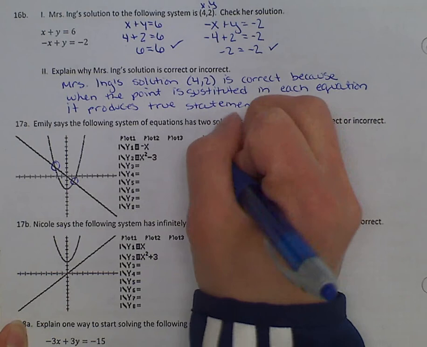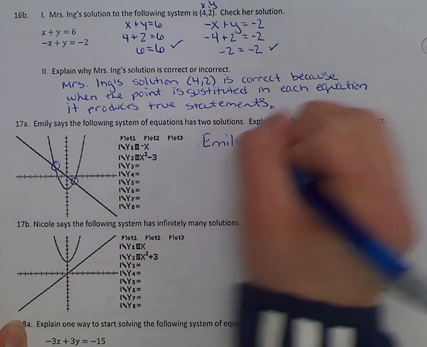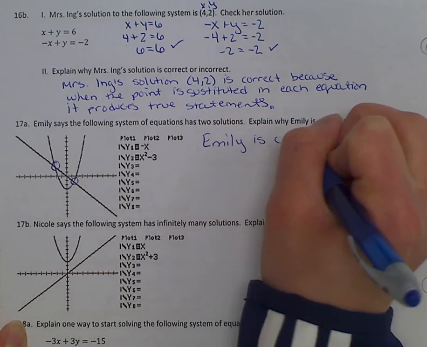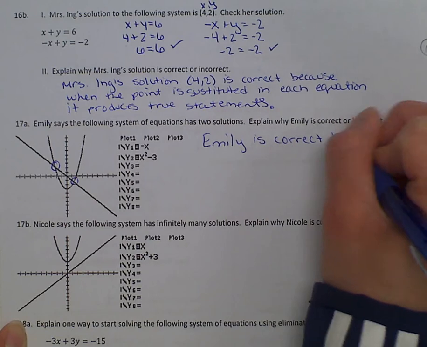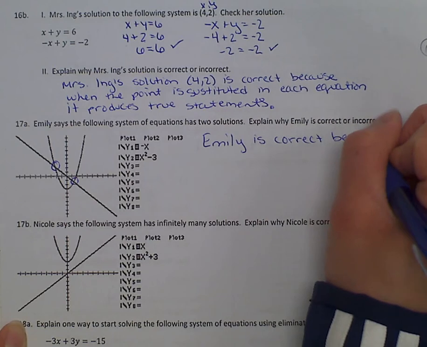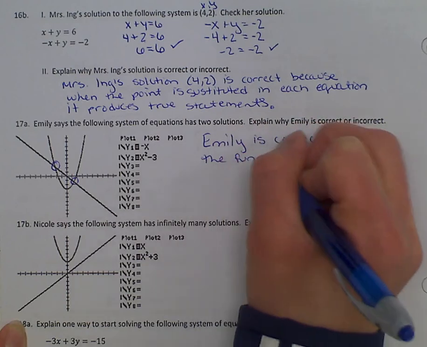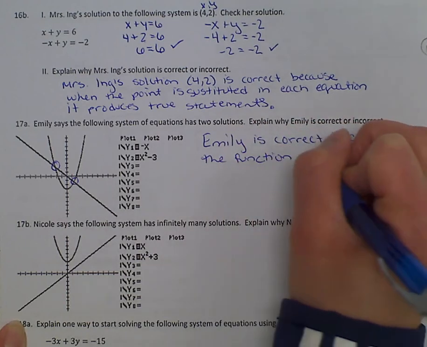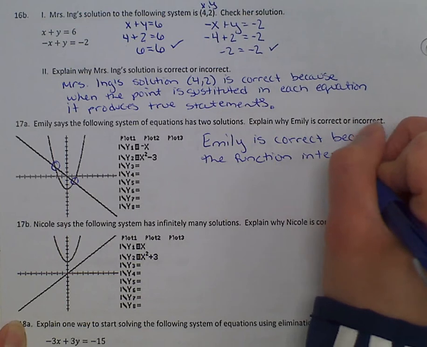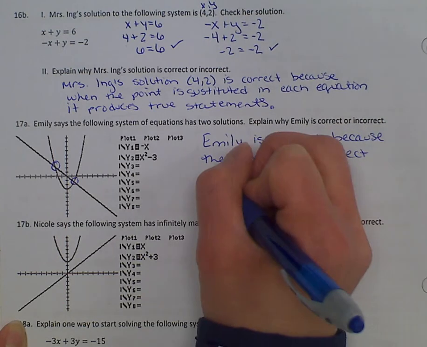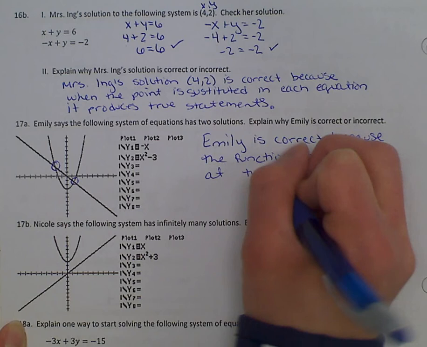So I'm going to say Emily is correct because the functions intersect at 2 points.